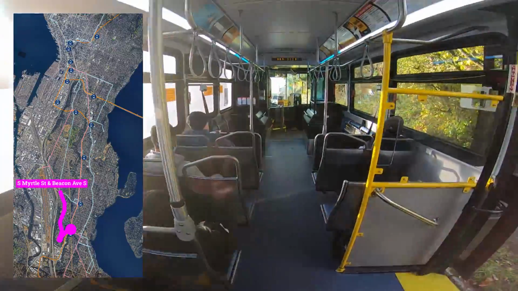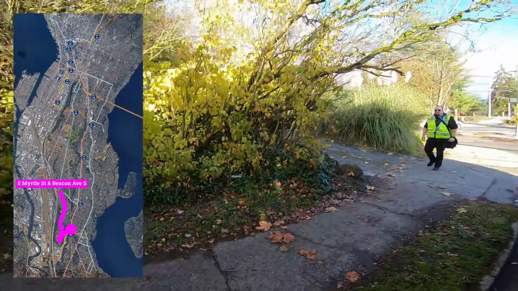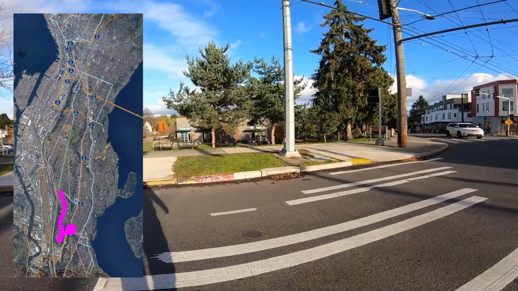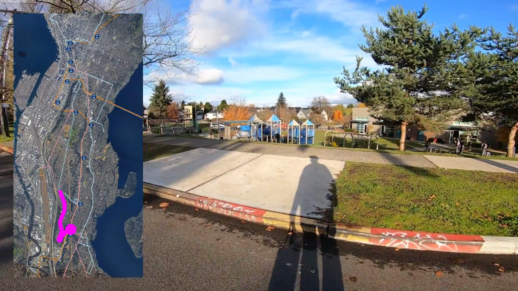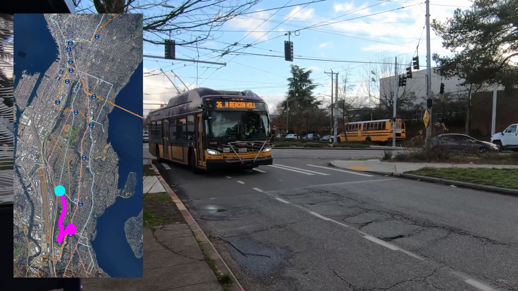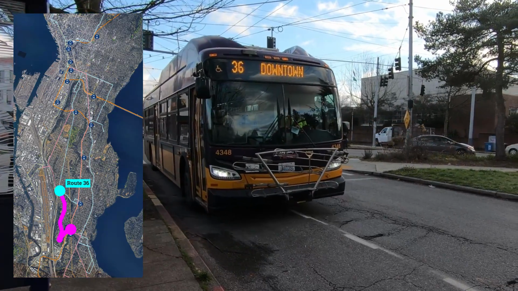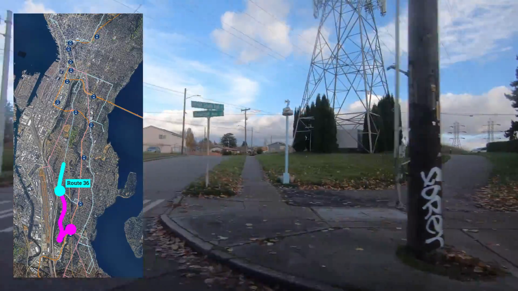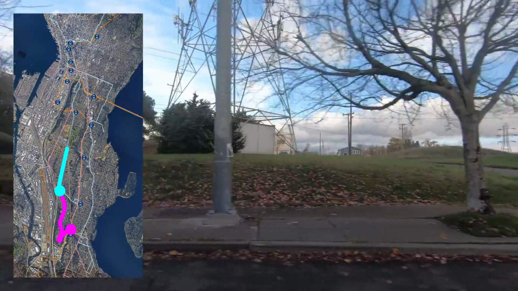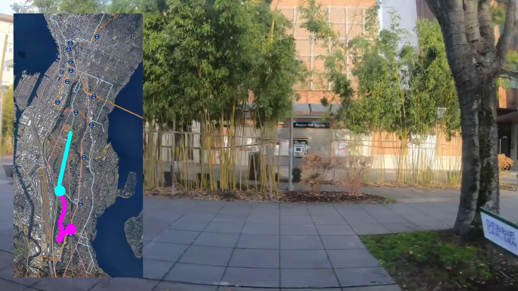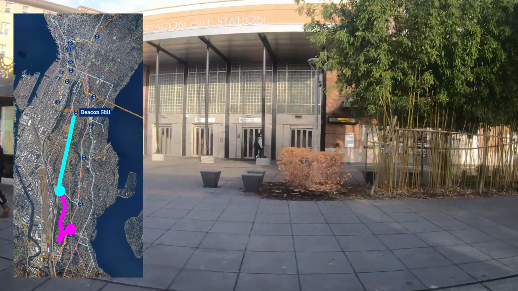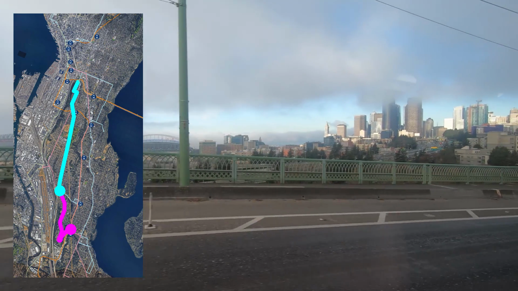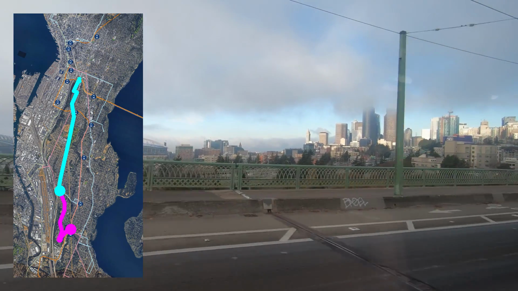We'll get off at South Myrtle Street and Beacon Avenue South, cross Beacon Avenue, and transfer to the 36. The 36 has a stop at Beacon Hill Station before heading across the Jose Rizal Bridge towards downtown.